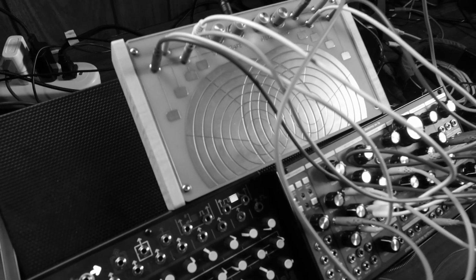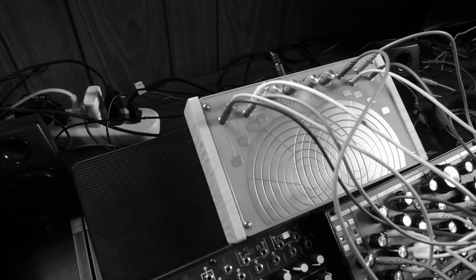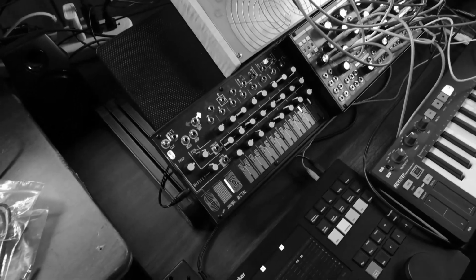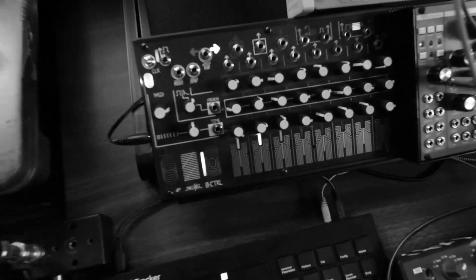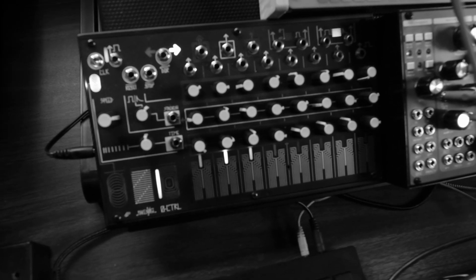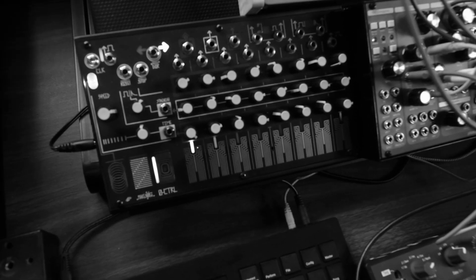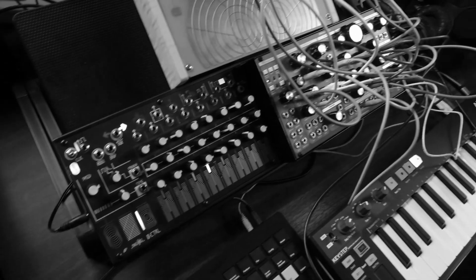It can take guitar inputs in the back, and it takes control voltage inputs on the top row here, which is what I use. I'm not using the outputs and inputs in the back at all, though I could in the future. Here's the O-Control sequencer.